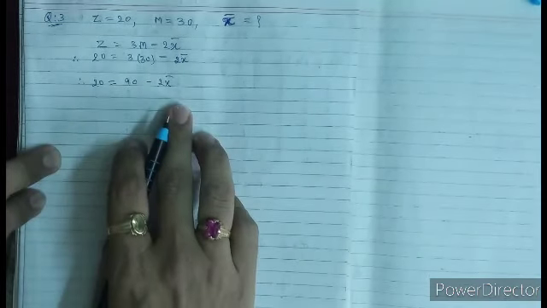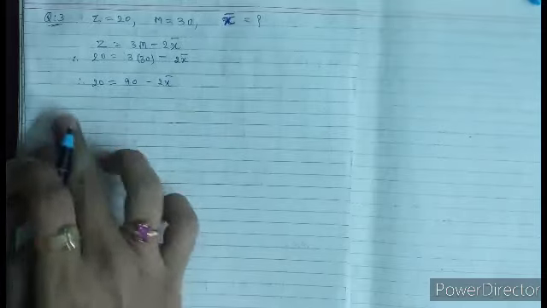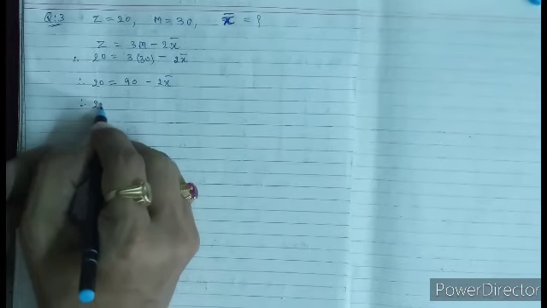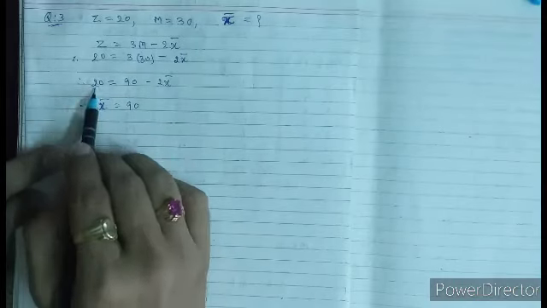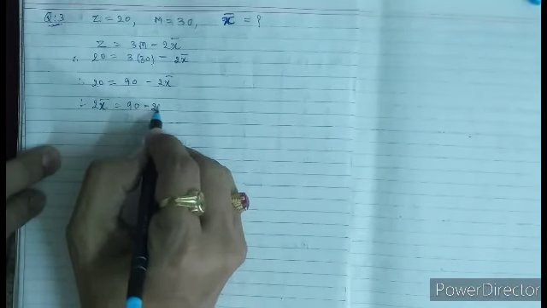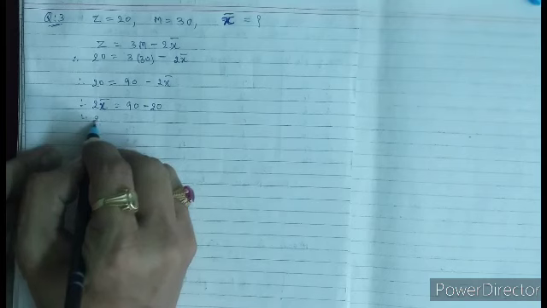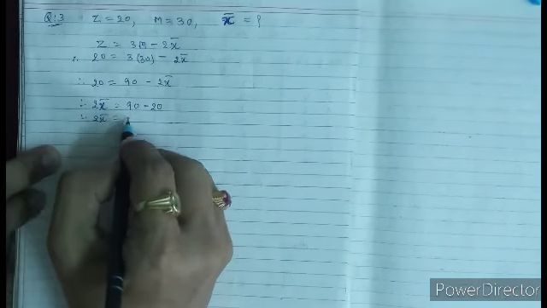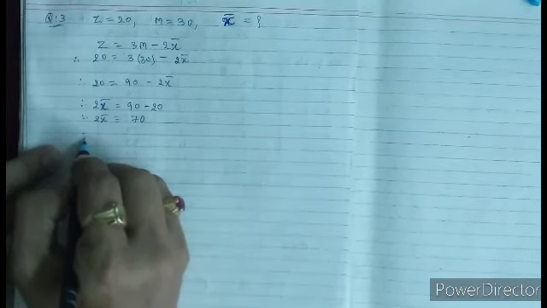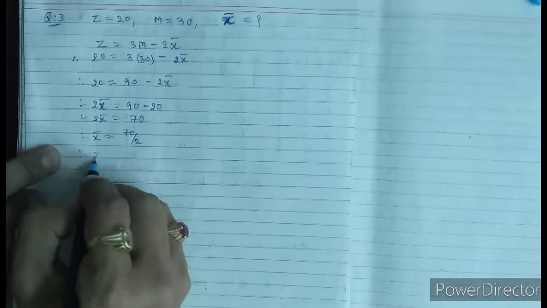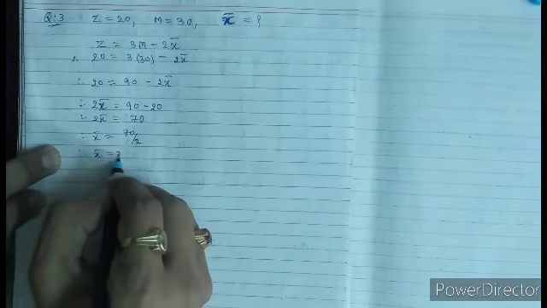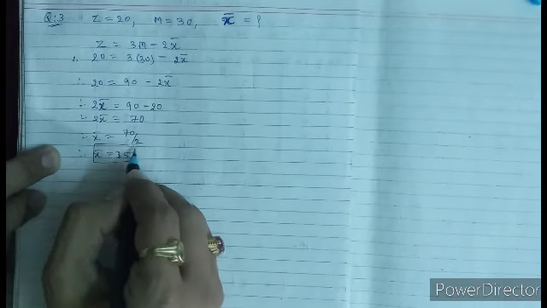We want x bar, so we will send this negative 2x bar to the other side. It will become positive. So 2x bar equals 90. Send this 20 to the other side, it will become negative. So 90 minus 20. Therefore 2x bar equals 90 minus 20 is 70. Therefore x bar equals 70 divided by 2, it is 35. So here we got x bar equals 35.